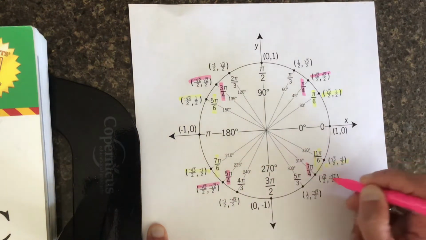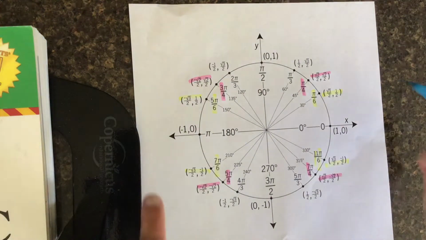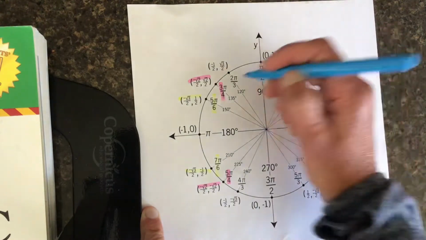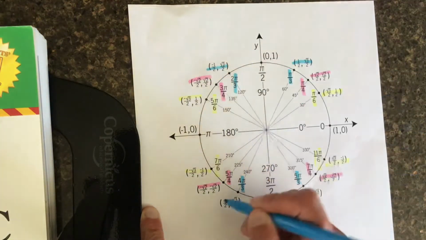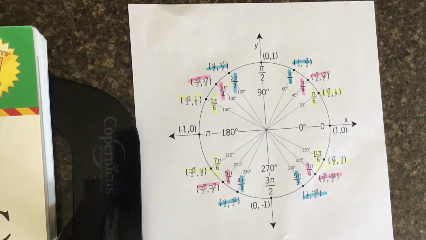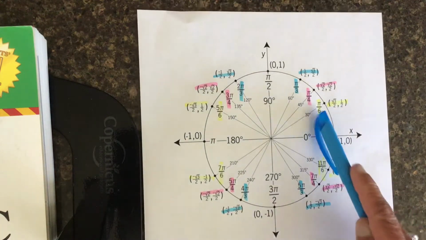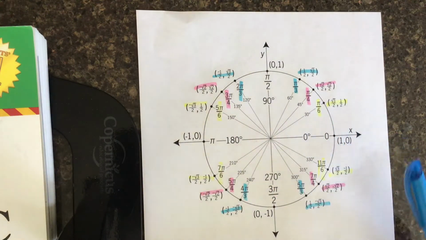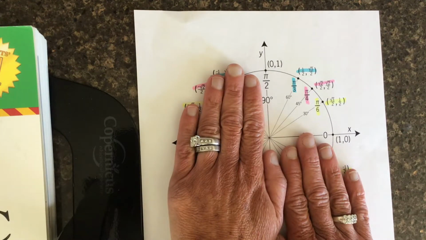Those are the same, the square root of 2 over 2. And then also with the square root of 3. Here's the over 3, over 3, over 3, over 3, and they all have the same coordinates, just with different signs. So we're going to use that idea of the pattern to determine what the sine, cosine, and tangent is just by using the first quadrant.